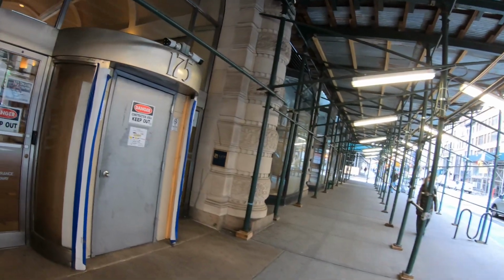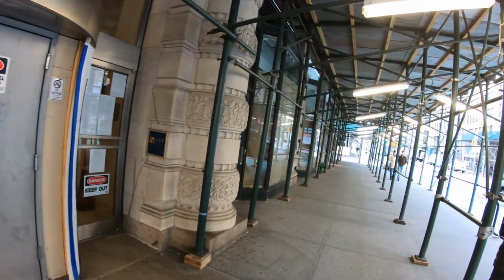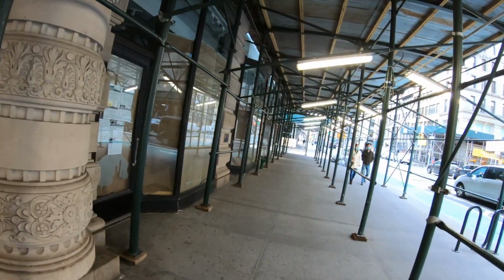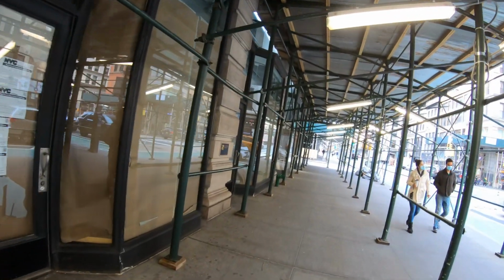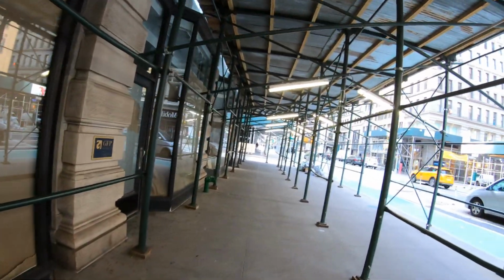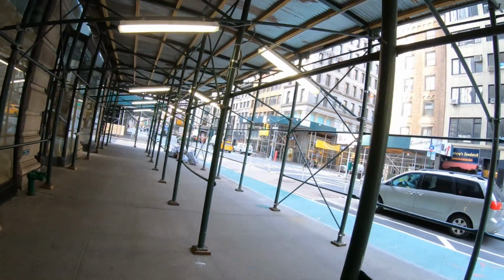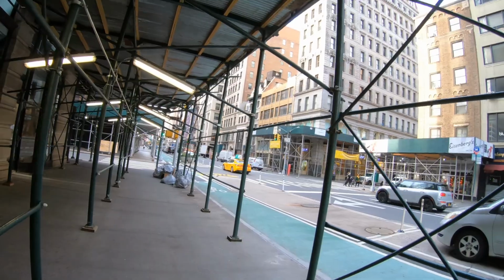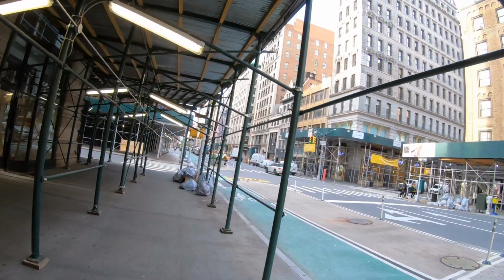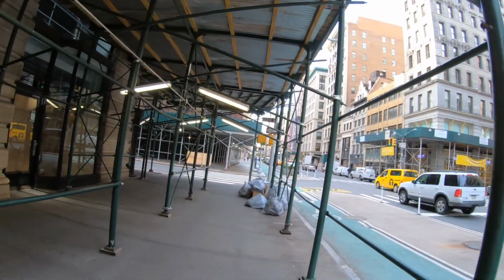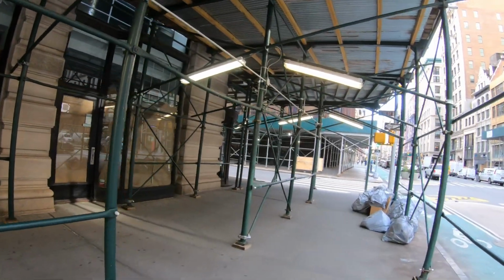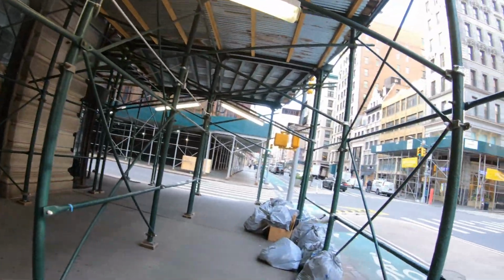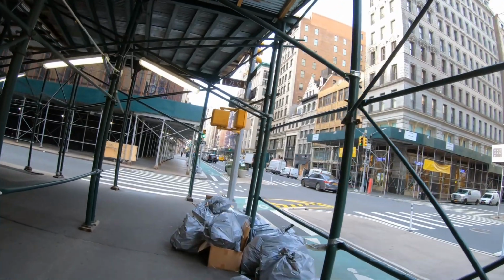Daniel Burnham also designed the main train station in Pittsburgh that I talk about and show in another video on Pittsburgh train stations. He was primarily known as an architect whose works were in Chicago, but he has this one here in New York and a train station in Pittsburgh.